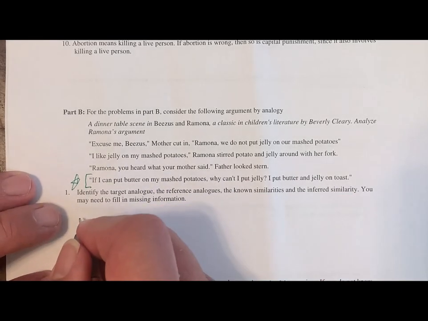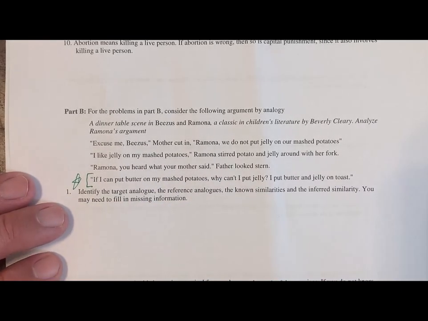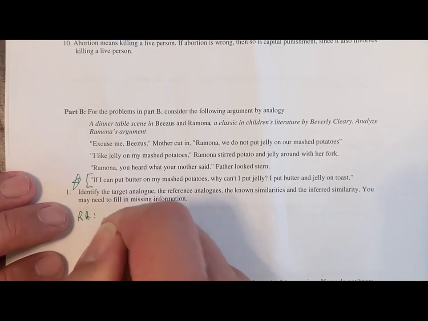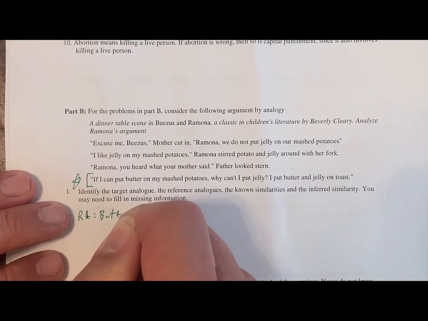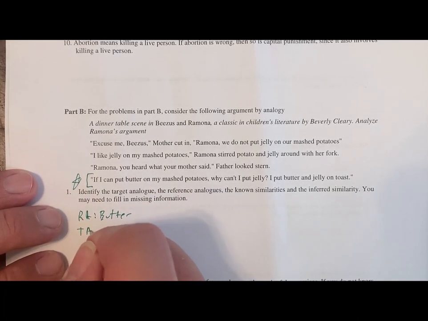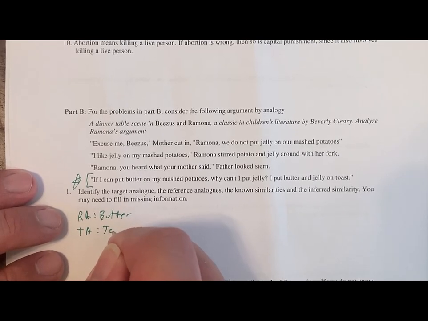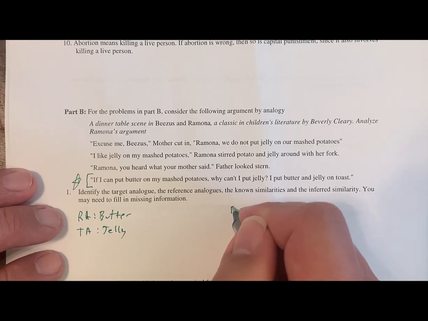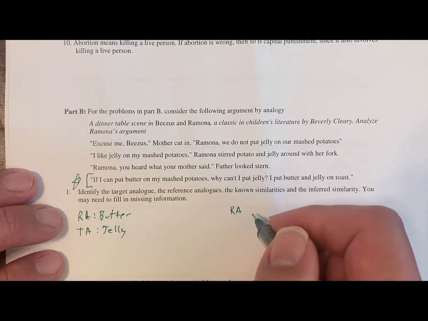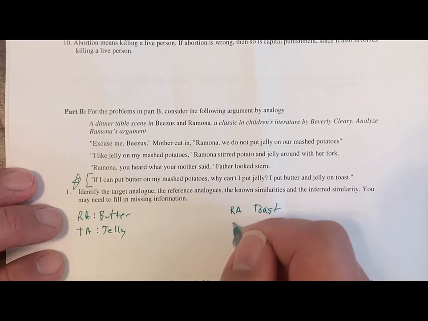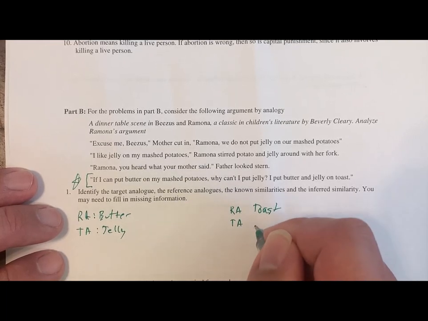Let me explain this. One way of analyzing the argument is to say that the reference analog is butter and the target analog is jelly. Alternately, you could say that the reference analog is toast, and the target analog is mashed potatoes.